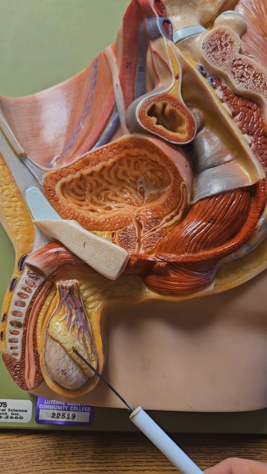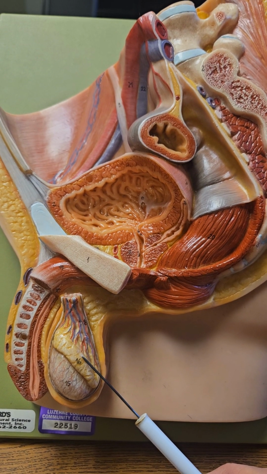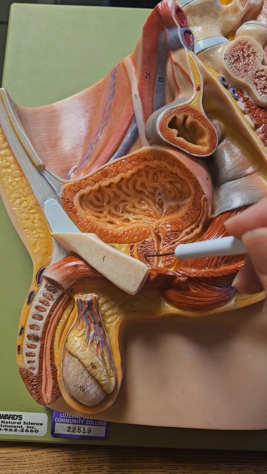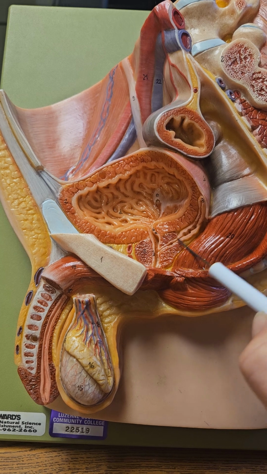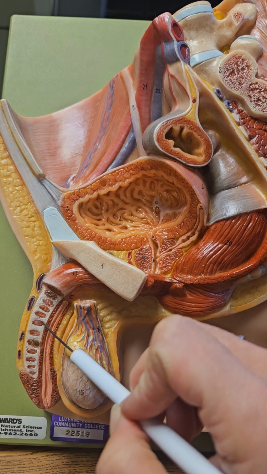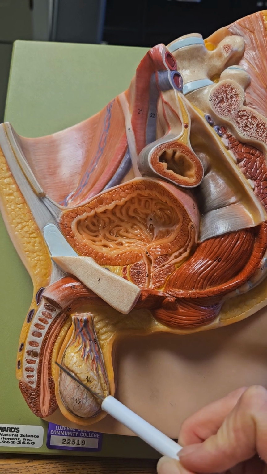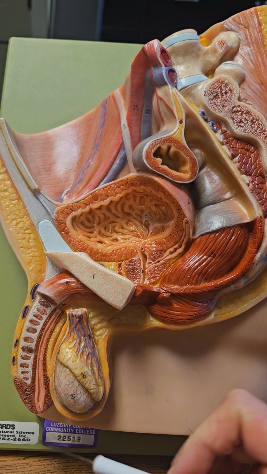So again, you have the testis, epididymis, the bladder here, prostate. You have the ejaculatory duct with the urethra. Testes are within the scrotum. Urethra comes out through the tip of the penis.